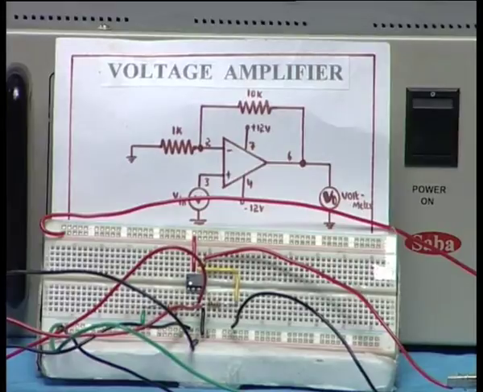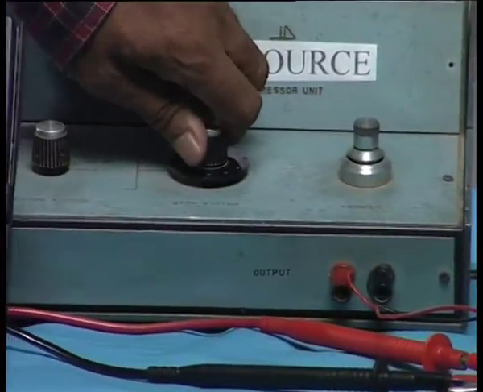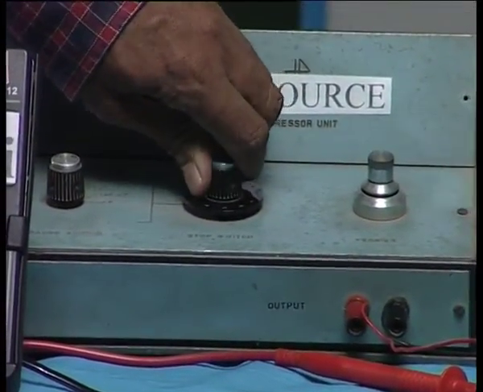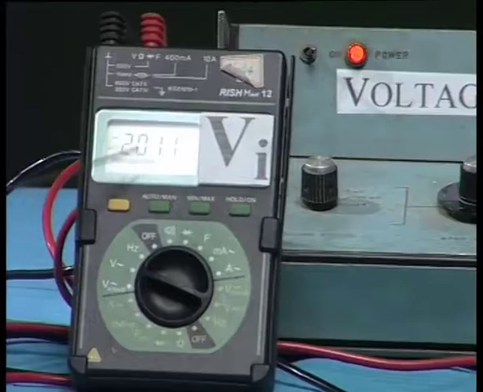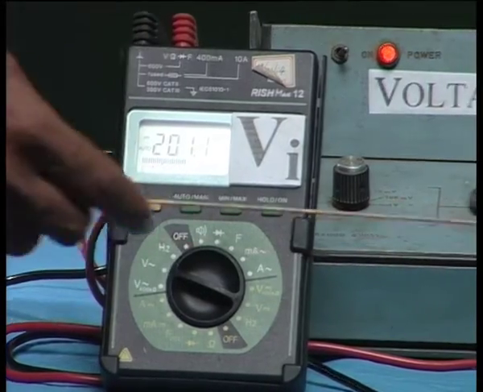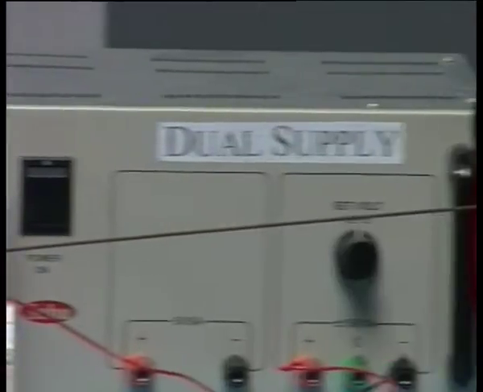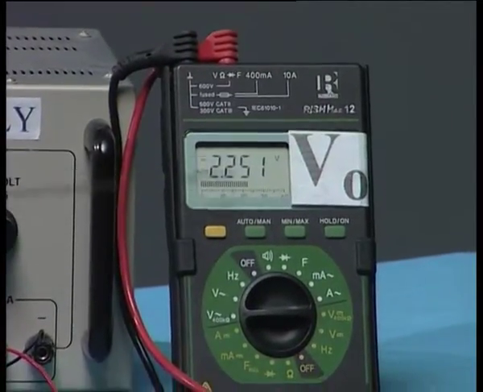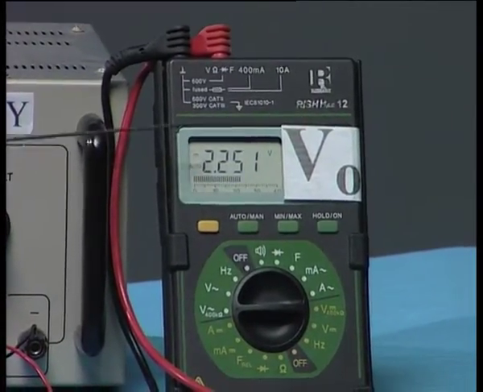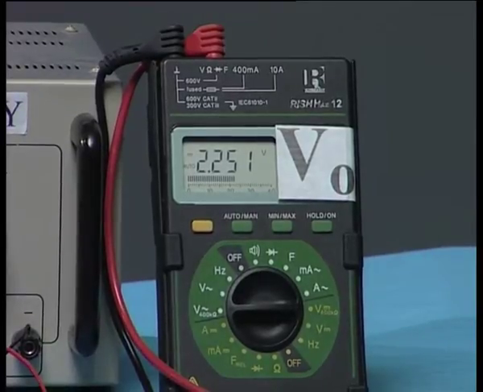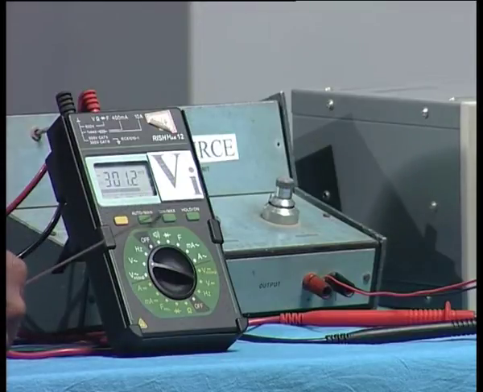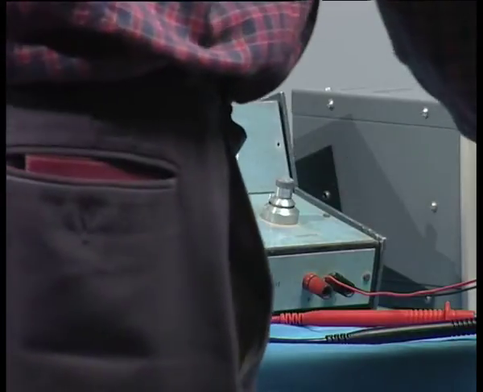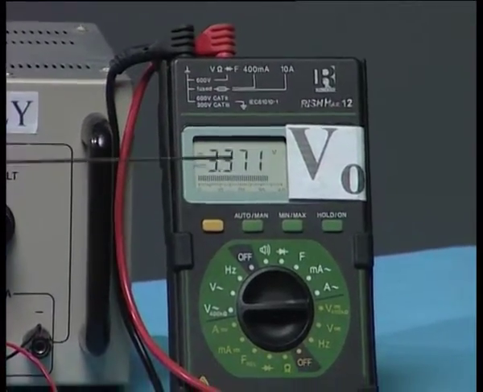Now let me change the 100 millivolt input by using this dial to 200 millivolt. Now the input voltage is changed to 201 or so, and now let us see what is the output voltage you observe in the V output voltmeter. You would find that it shows 2.25, 11 times 200 millivolt. When I now increase the input voltage to 300 millivolts, you can see on the dial it is reading 300 millivolts, and correspondingly at the output you see 3.37 volts.